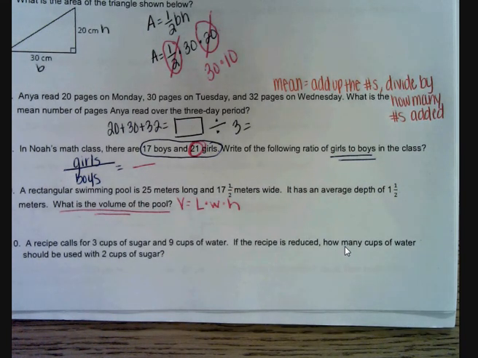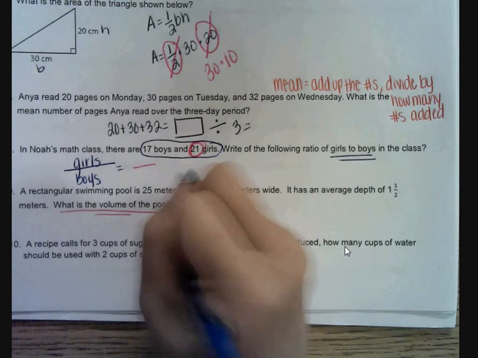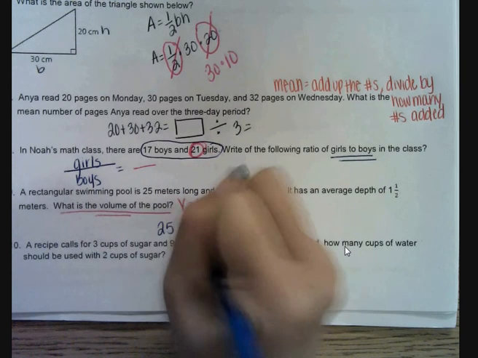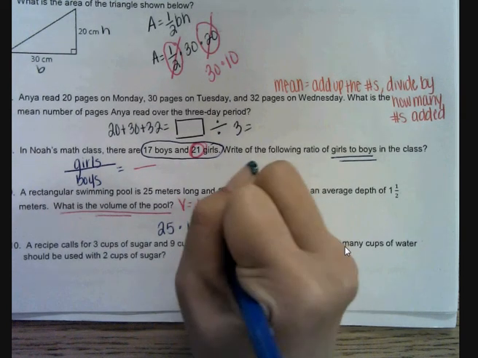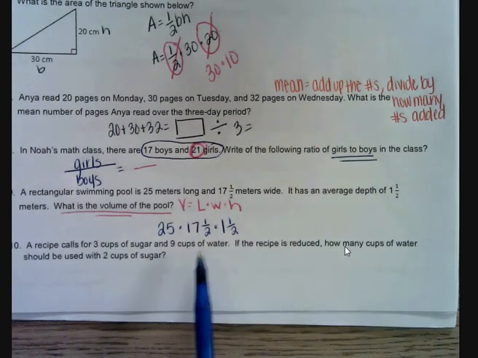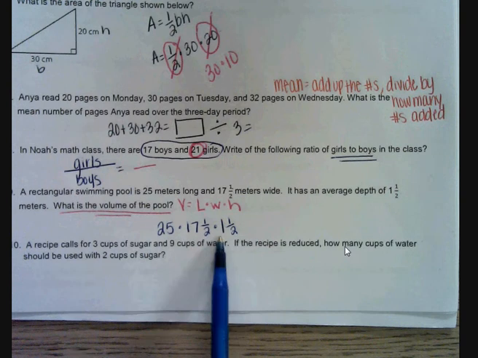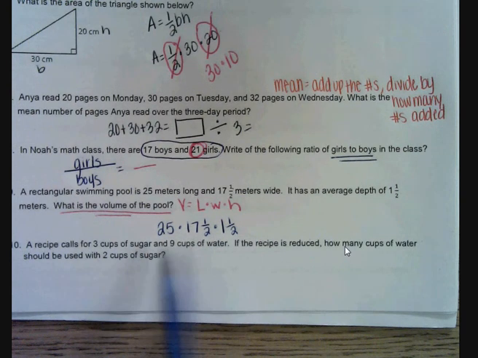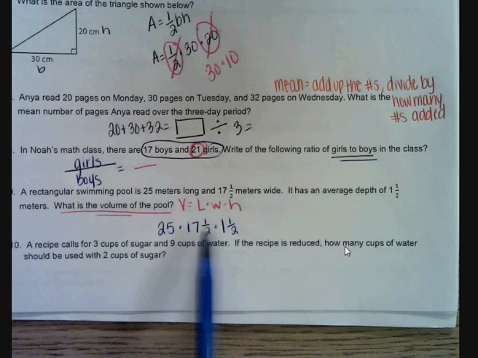Who rocks the house? Top dog rocks the house, okay? So then you're going to multiply 25 times 17.5 times 1.5. Again, if you want to keep them fractions, you have to go around the world and then multiply them out, or change them into decimals and multiply them all out.